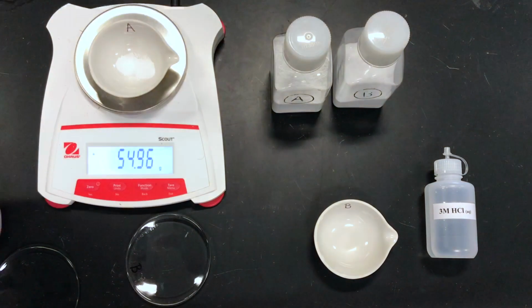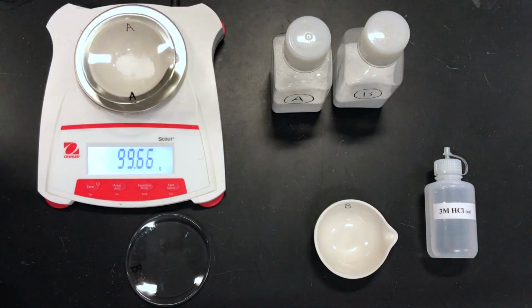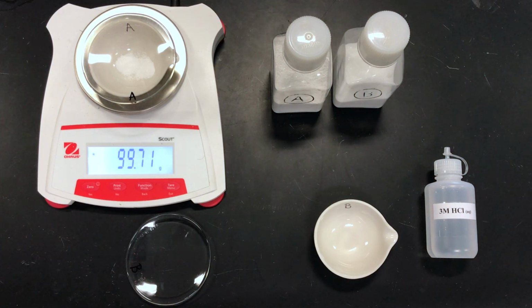And we're going to take the value of this one. So we have the dry evaporating dish with the watch glass, and now we have the evaporating dish with the product and the watch glass. Subtract out the difference and you have the mass of your initial grams of A.